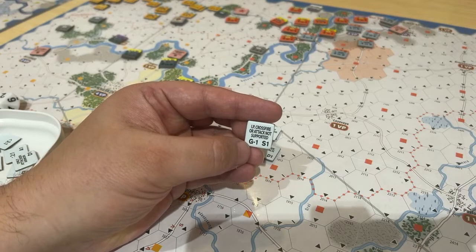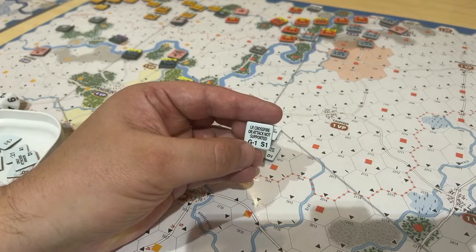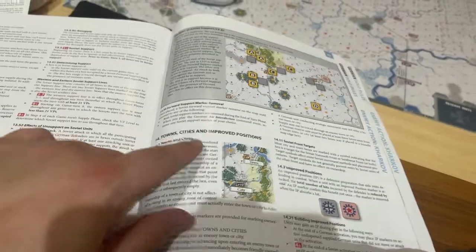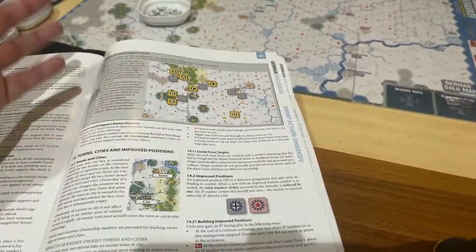So towns and cities act like improved positions, and they're even in the improved positions section. So, for example, if you go to page 43 of the rule book, it says towns, cities, and improved positions, but improved positions is its own separate section from towns and cities, even though they behave almost identically.